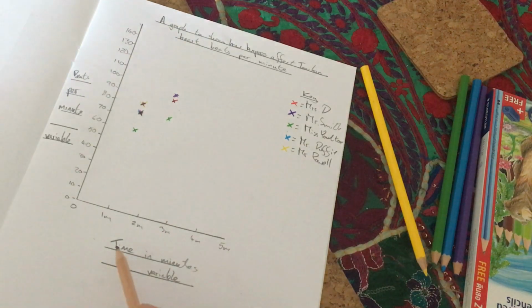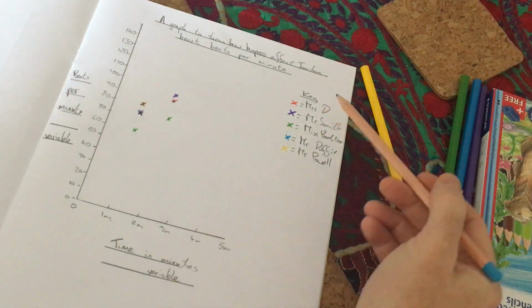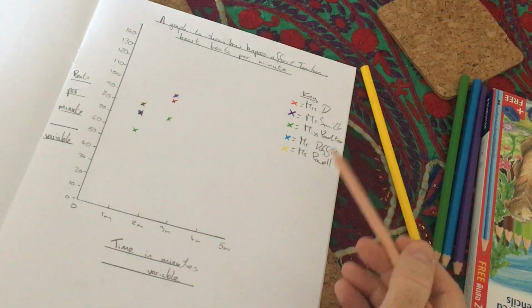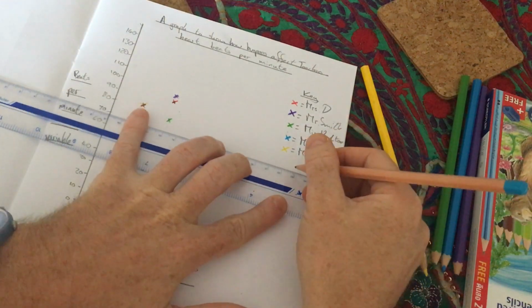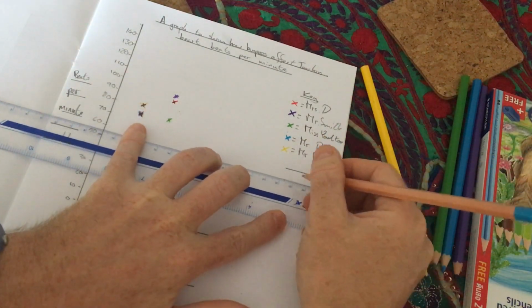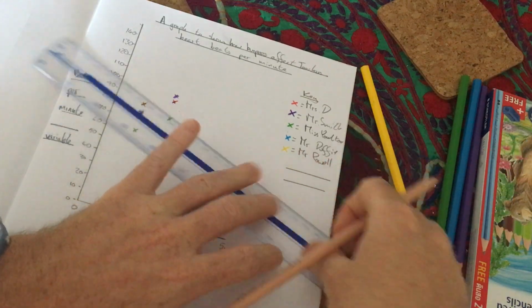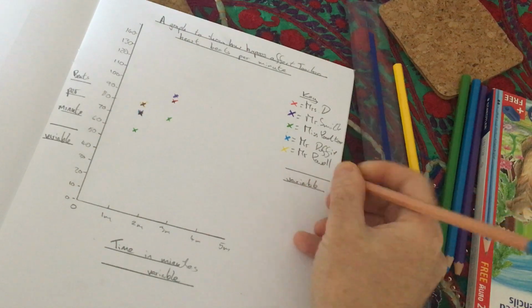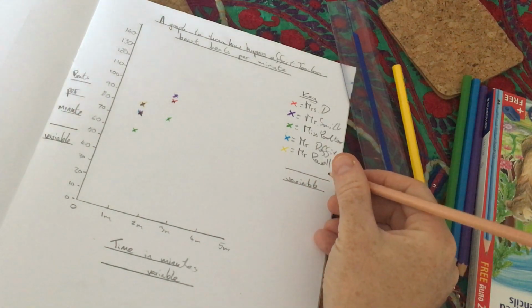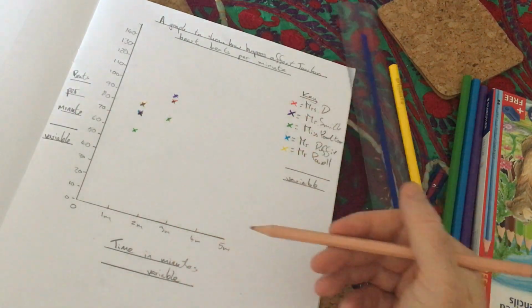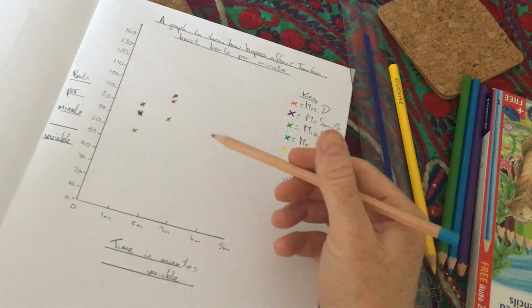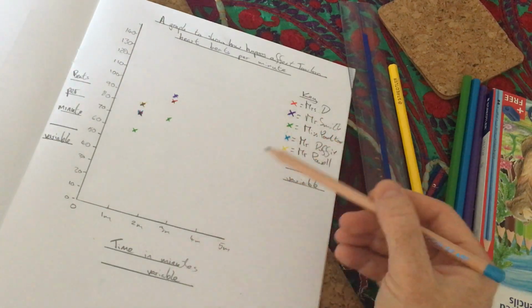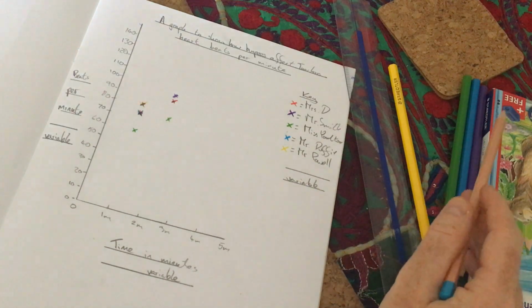What type of variable are these? Now, we'll give you a little clue. The only thing that's changed in this whole investigation are these people. So what? I'm going to continue it over here. We are being precise. We are being scientific. I'm going to write variable there. But I'm leaving that one for you to do. So, this is a start for you. Okay? But we would like you to add all of the data to this graph.